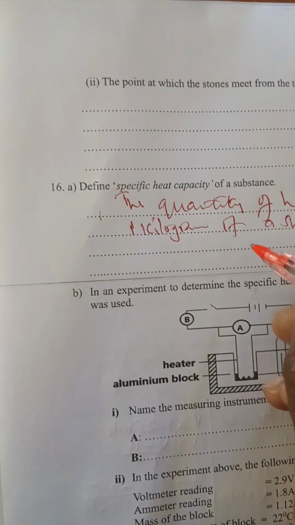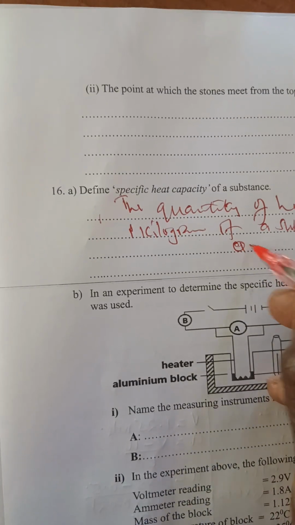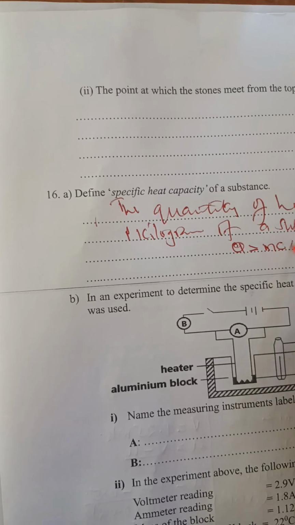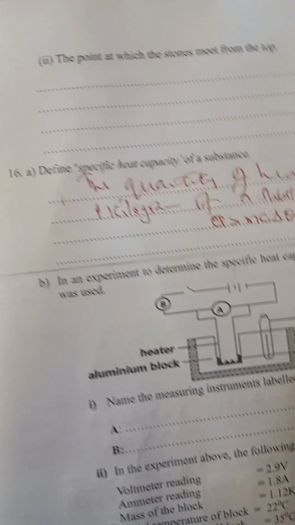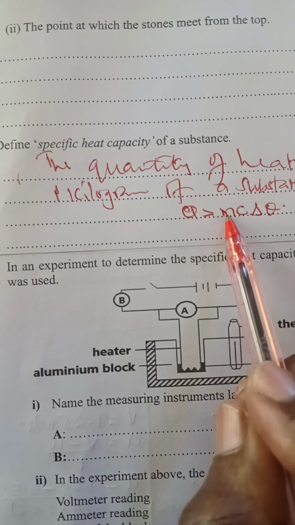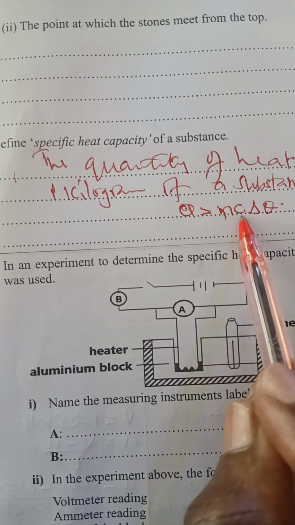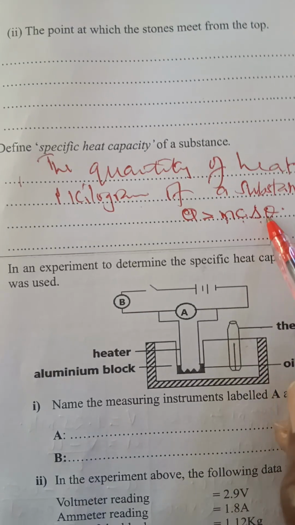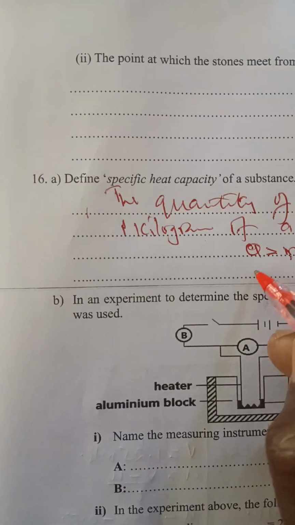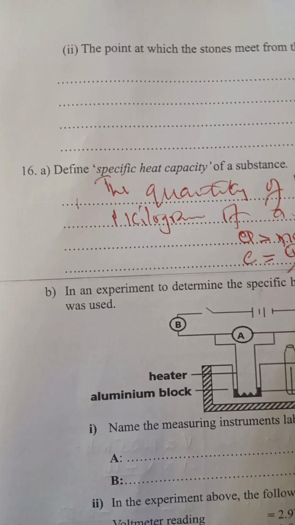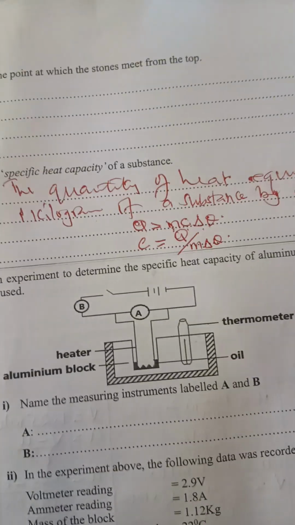So we say that Q is given as MCΔθ, where M is the mass of the substance, C is the specific heat capacity, and Δθ is the change in temperature. Now C will be given as Q over MΔθ. I believe that one is okay.